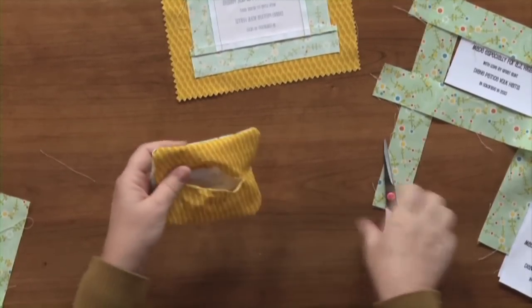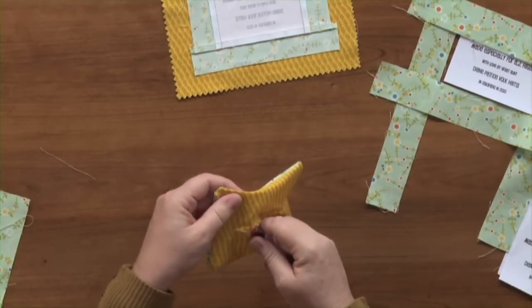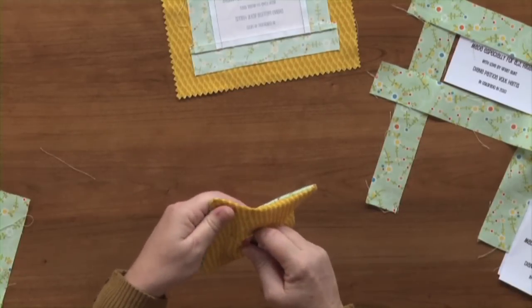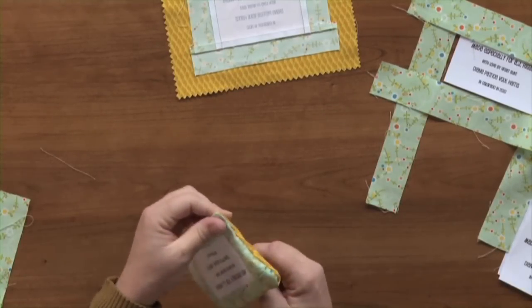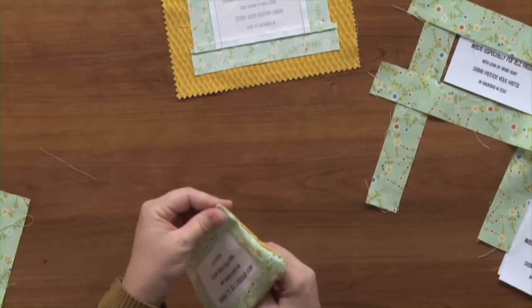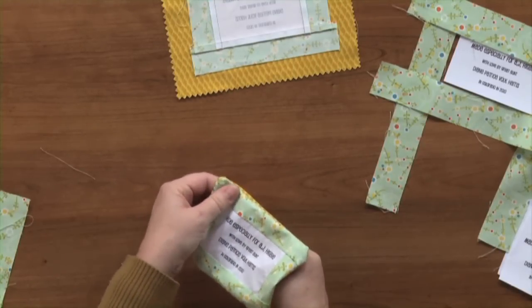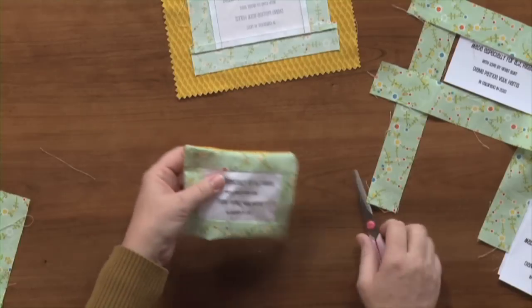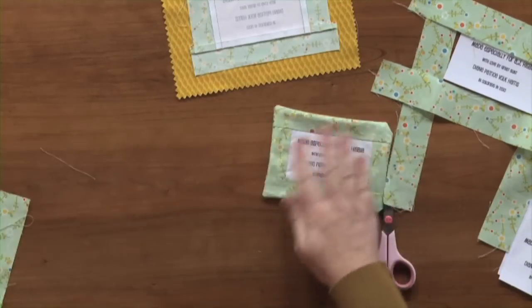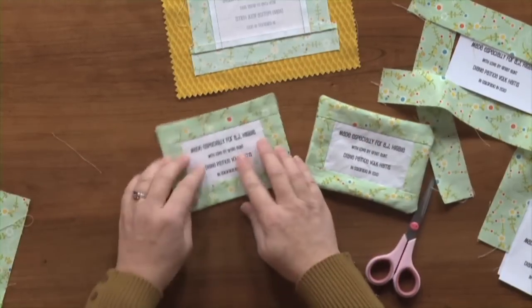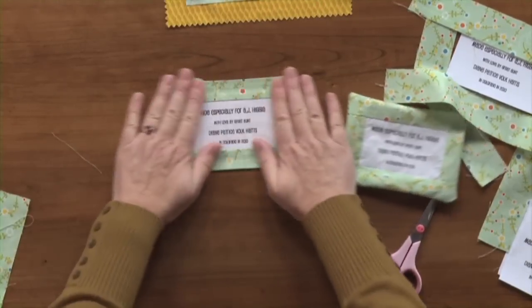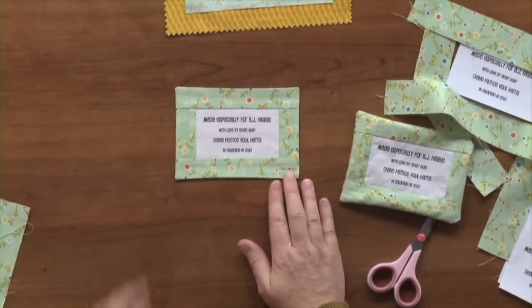Turn it just like so, and then I'll take a scissors or some other pointed object and very gently, so I don't push through, poke out the corners, just like so. I'll do that on all 4 corners, and then I'll get my little label. So here we have it, all ready to sew to the back of the quilt.